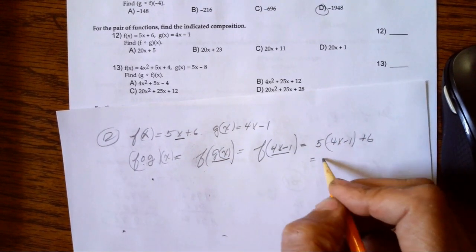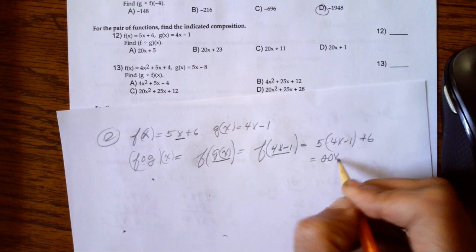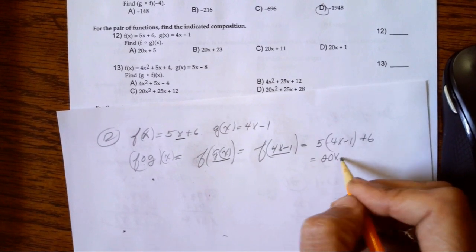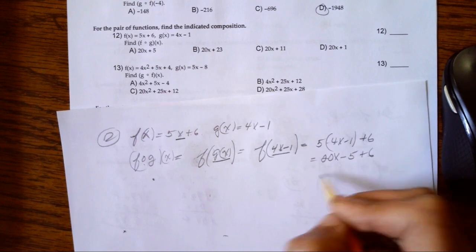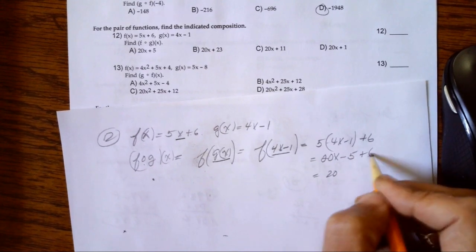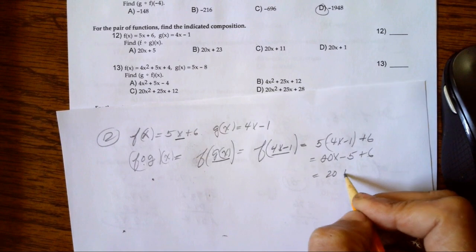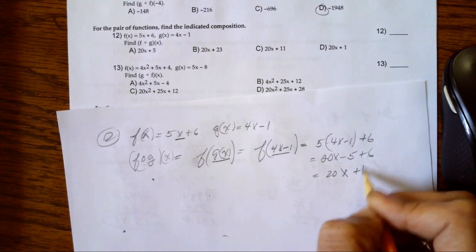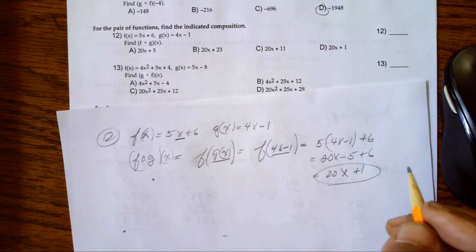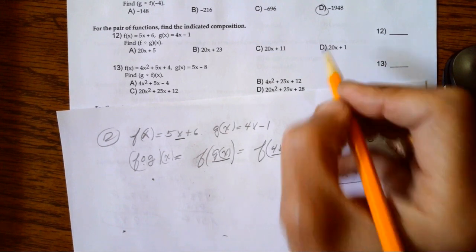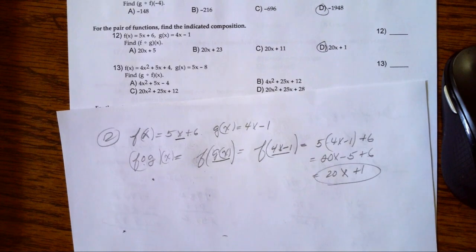Distributing. 5 times 4 is 20, times x, 20x. 5 times a minus 1 is a minus 5 plus 6. And minus 5 plus 6 is a positive 1. 20x plus 1, letter D, number 12.